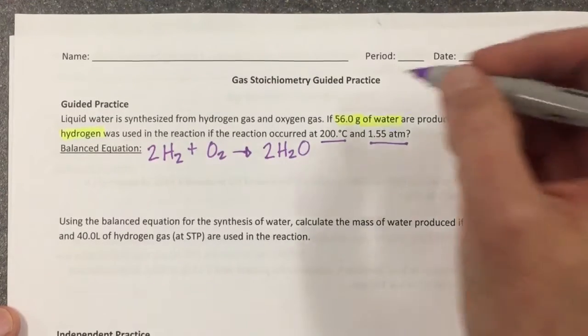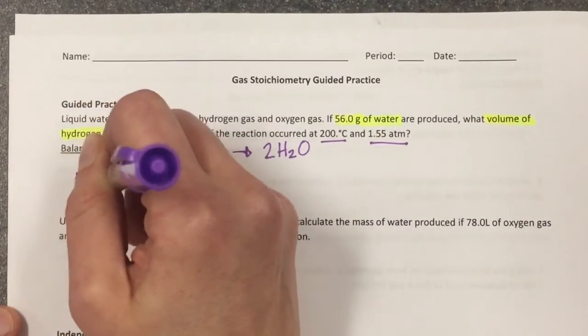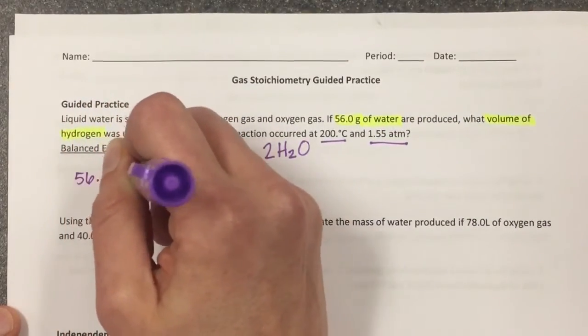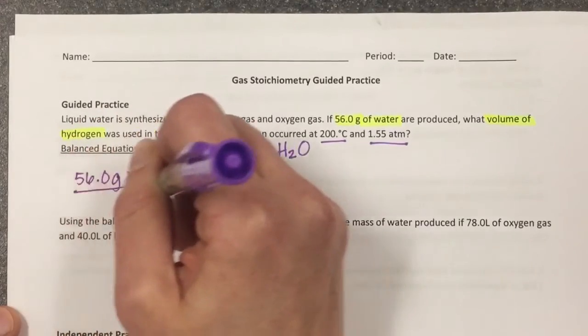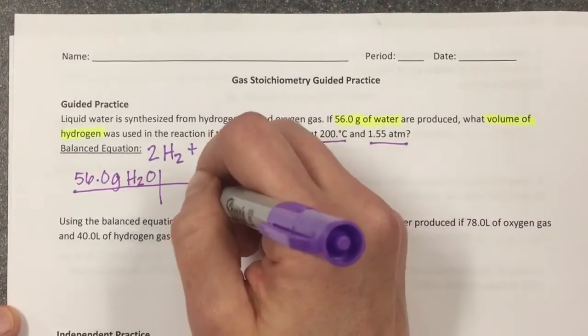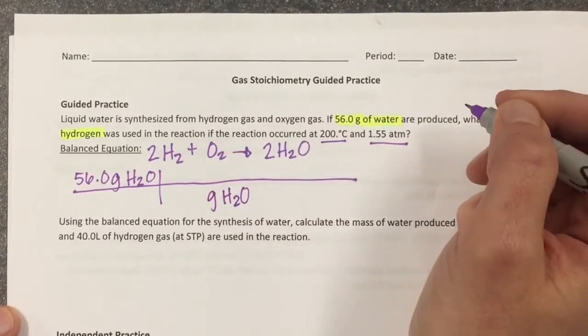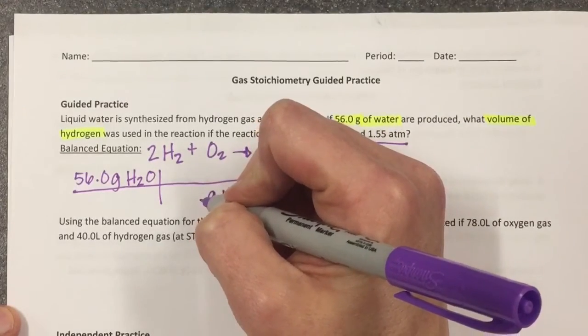If we look at what we have, we're starting with this mass of water. And with any stoichiometry, you write down your starting amount you're given, and then you drop your unit. If I have grams, then that mass is going to come off of the periodic table.